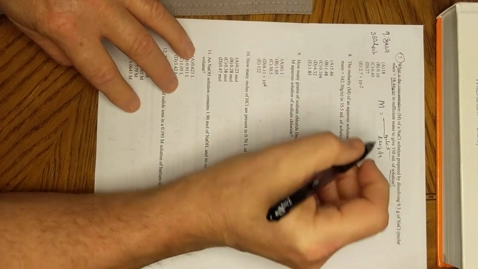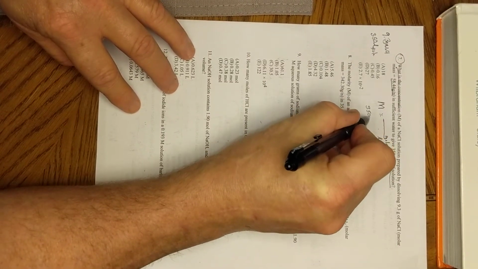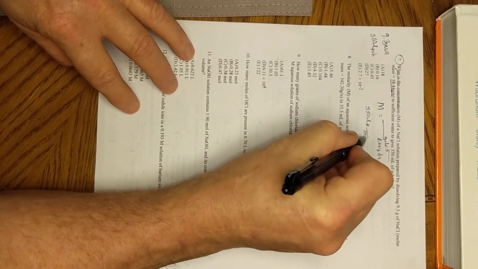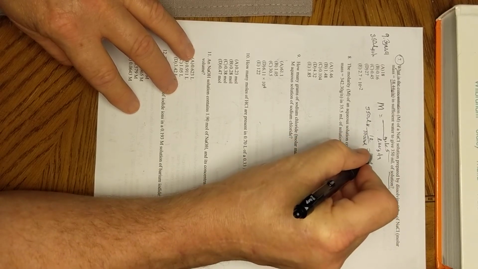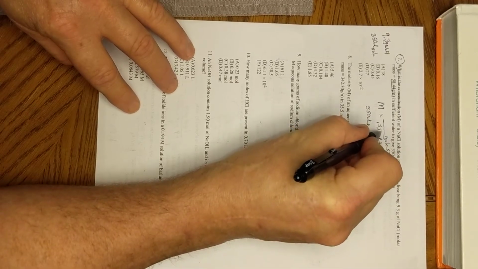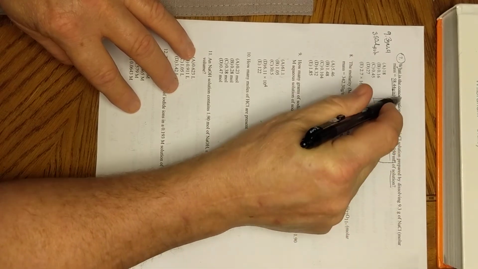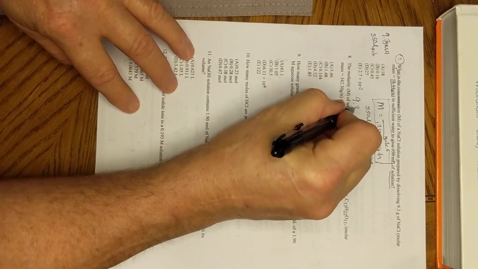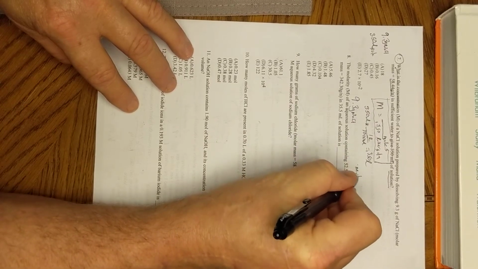Okay, so what I need to do to get what I want is to take my 350 milliliters of solution and convert it to liters. So 1,000 milliliters to 1 liter would be 0.350. So I know the bottom, 0.350. And I'm going to plug it into what I'm defining as the concentration. Now, I have, starting with 9.3 grams of sodium chloride, I need to find moles of sodium chloride.